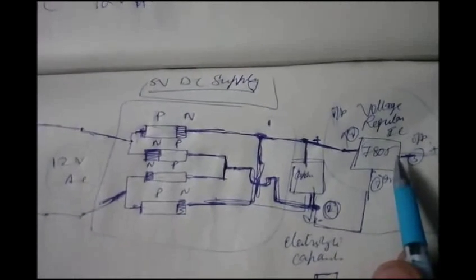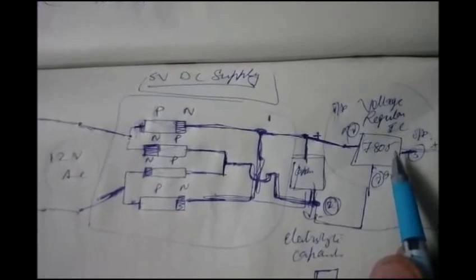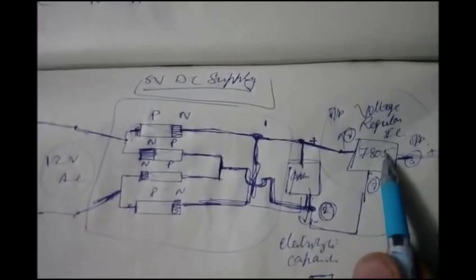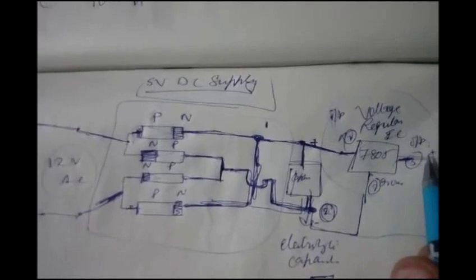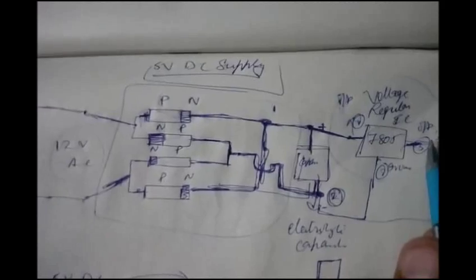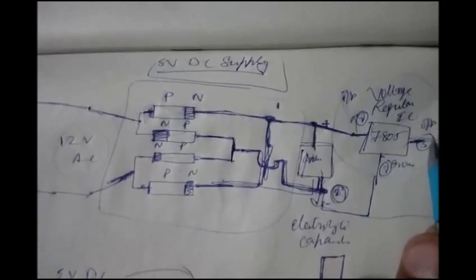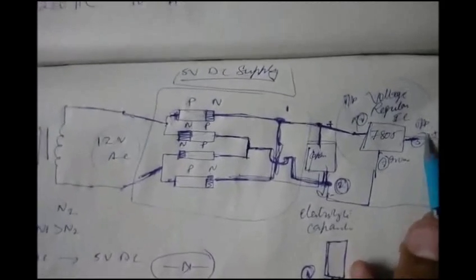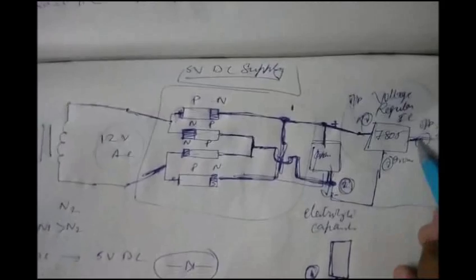In 7805, the 78 stands for positive output and 5 stands for the 5 volt DC you are getting. The 78112 IC is also available in the market, in which 112 stands for 12 volt output. In the output section you are getting the 5 volt DC supply.